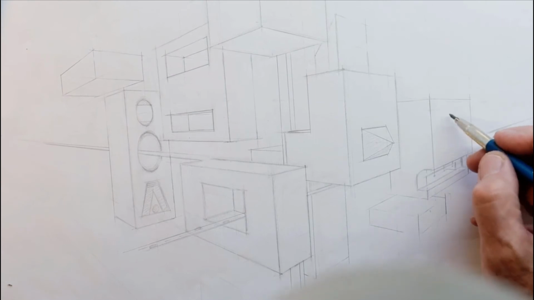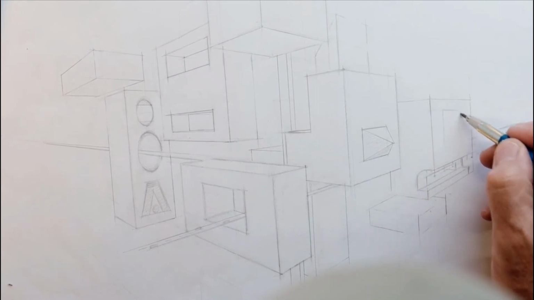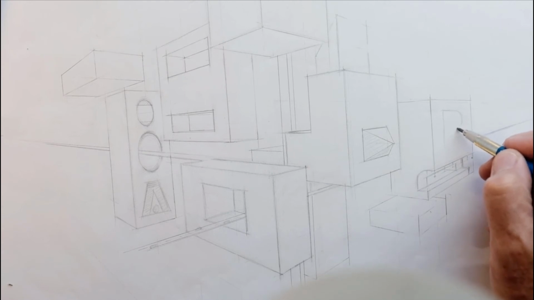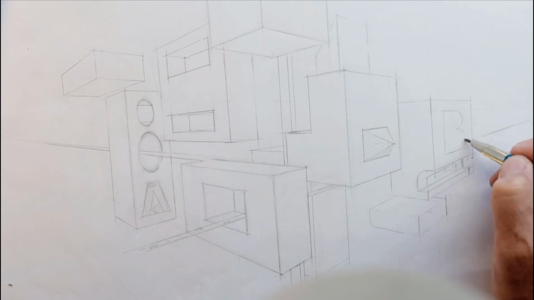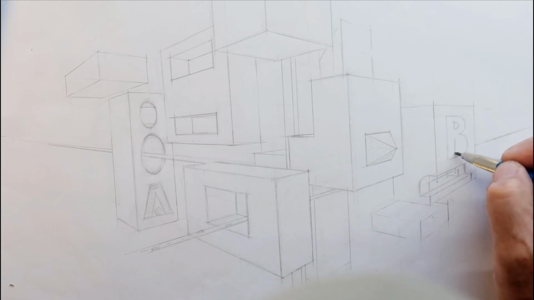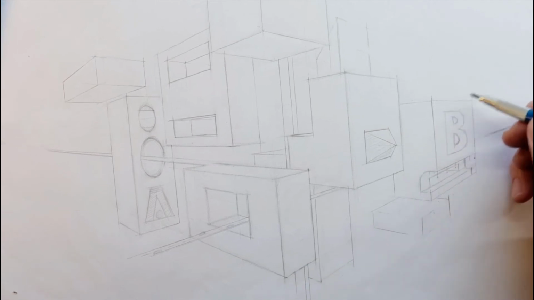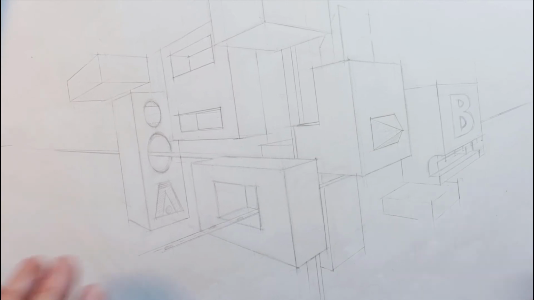I could put a number on here or a letter. Alright, don't really like that detail.